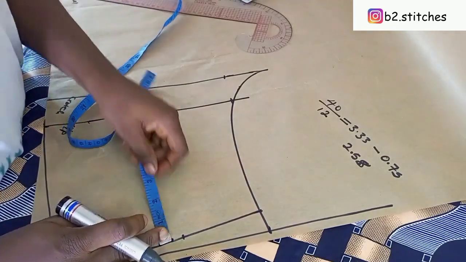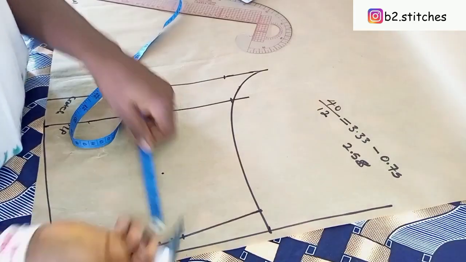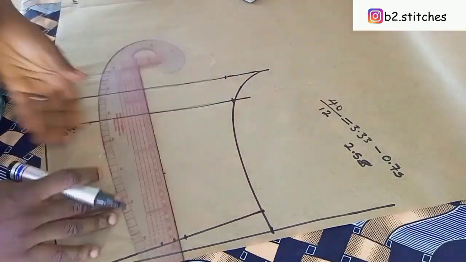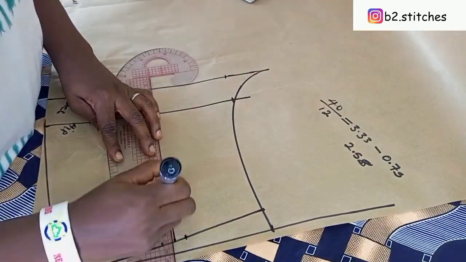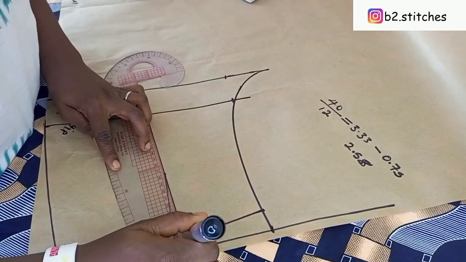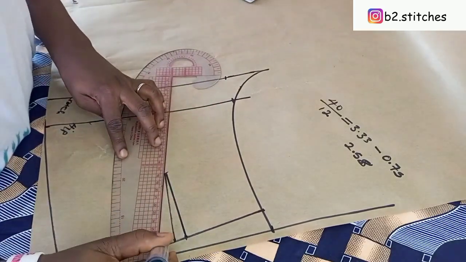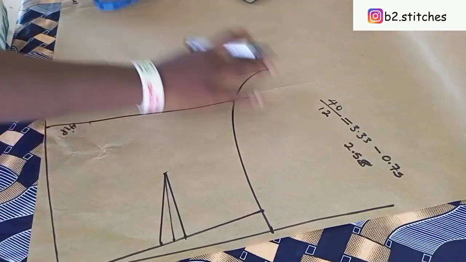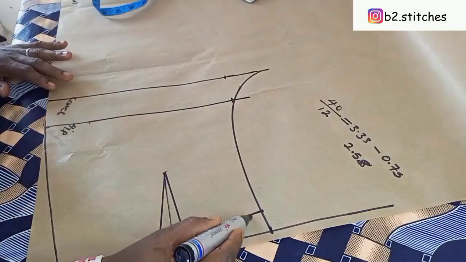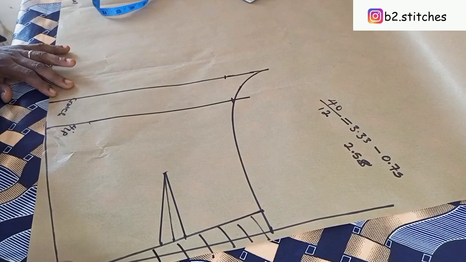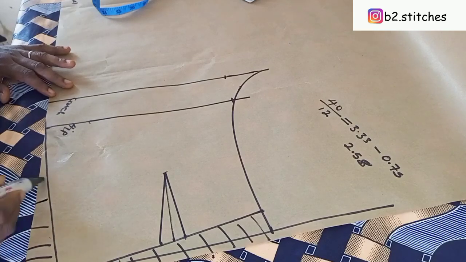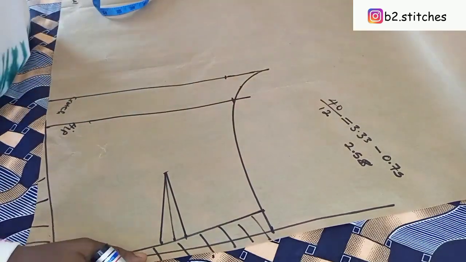Then you mark out your dart intake, which is 4. You cut out your dart like so. This is how your dart is going to look on the trouser. Then that part is going to be going off. That's the curve for the center front. That is all about the upper part, guys.